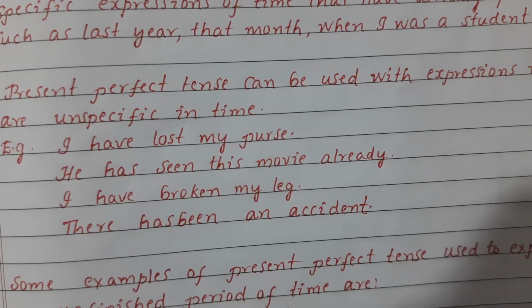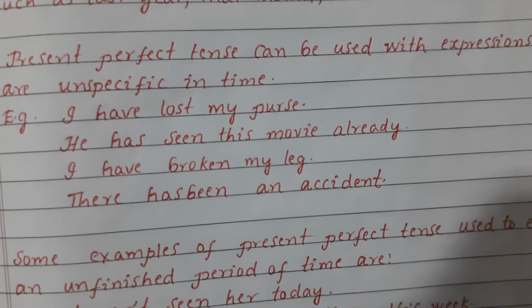I have lost my purse. I have seen this movie already. I have broken my leg. There has been an accident.